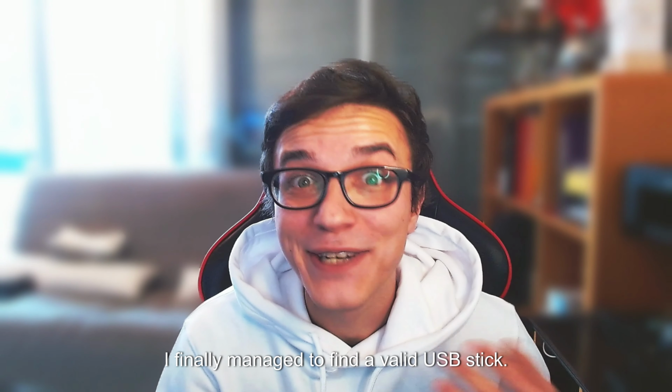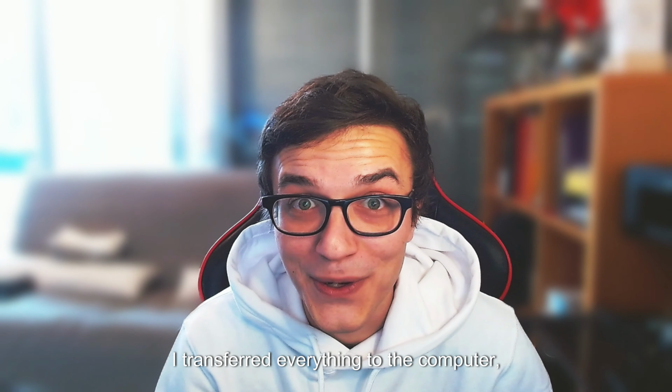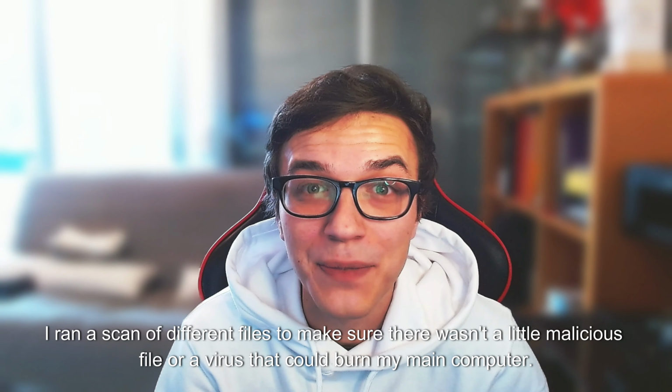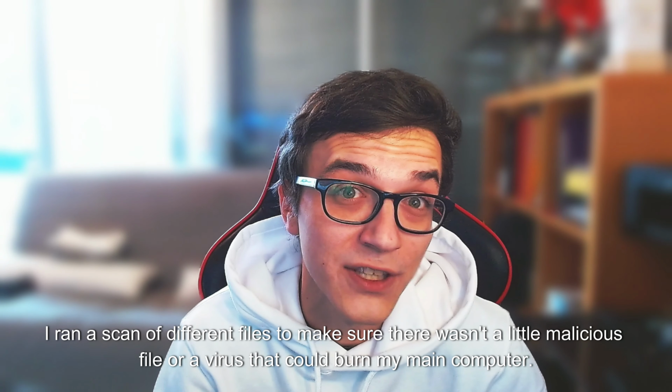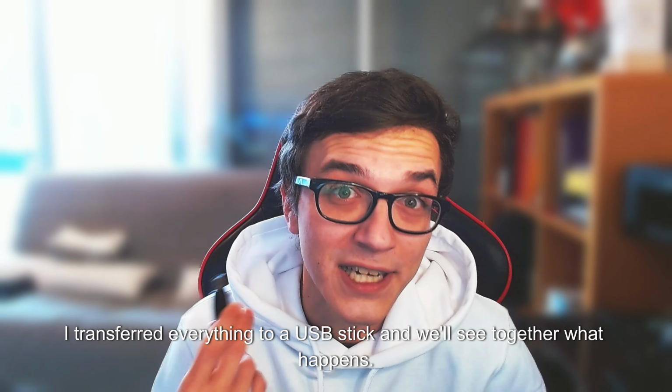As you can see, I finally managed to find a valid USB stick. I transferred everything to the computer. I ran a scan of the different files to make sure there wasn't a malicious file or a virus that could burn my main computer. I transferred everything to a USB stick and we'll see together what happens.